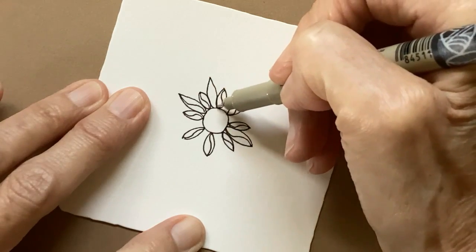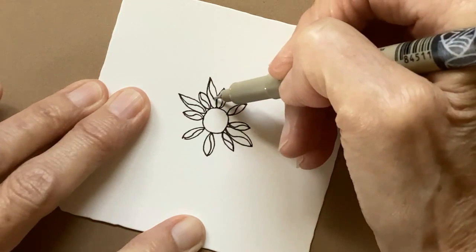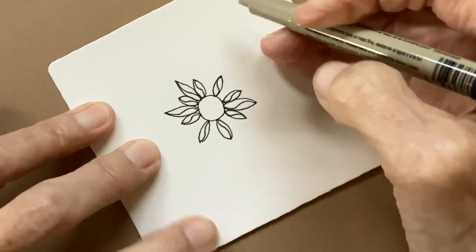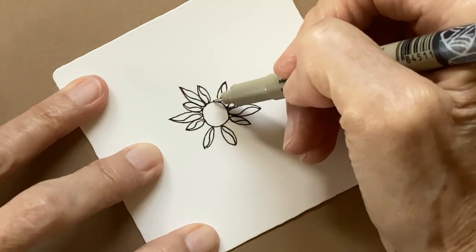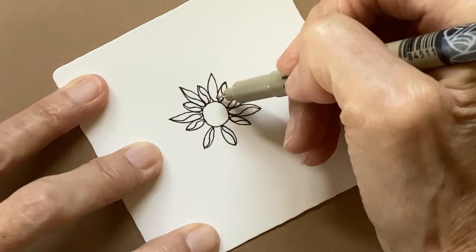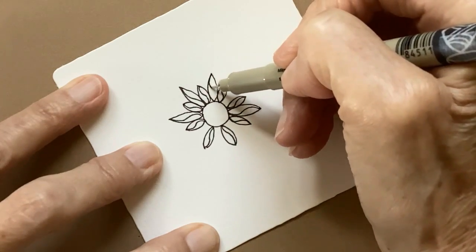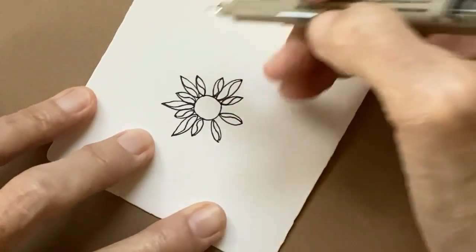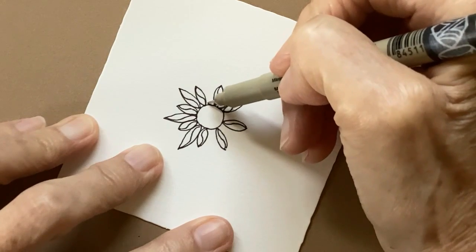From the beginning, Rick and Maria said when they went to teach this that if you could write your name, you could draw a Zentangle. And that's how they came up with these basic elements.